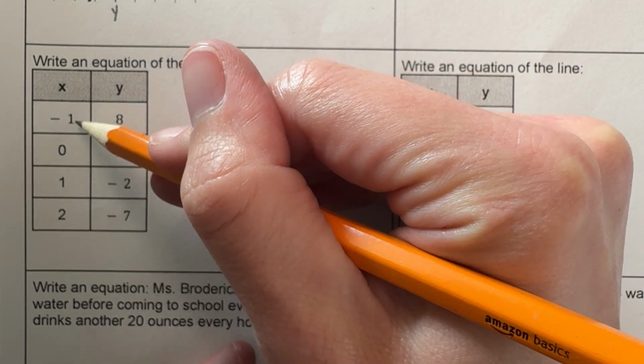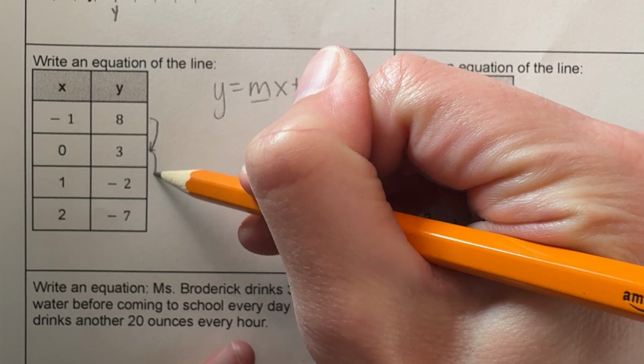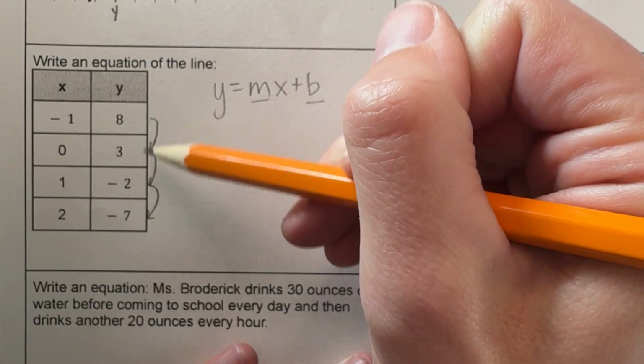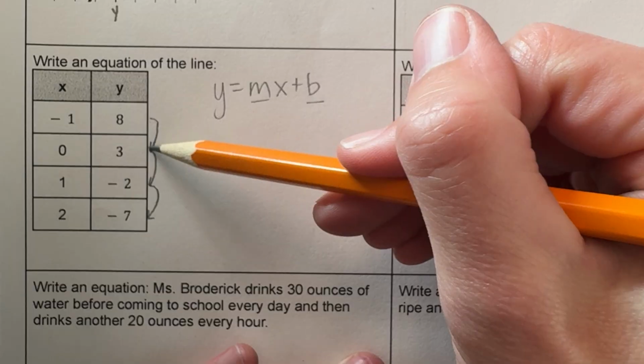And so what I'm looking for is, look, here my x values are going up by 1 each time, and I want to know what's the change in this y value? What's the change happening here? And I'm going to look at the positive numbers first because positive numbers are just easier to think about. What's happening? Oh, this number is going down. How much did it go down?